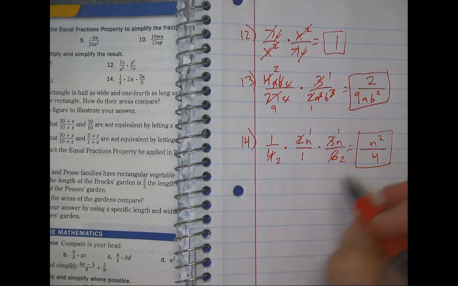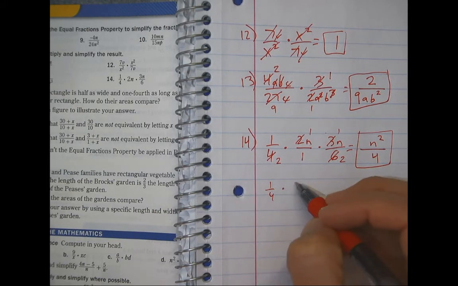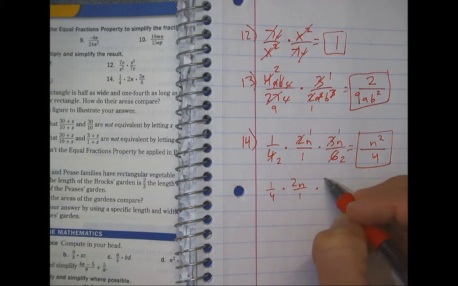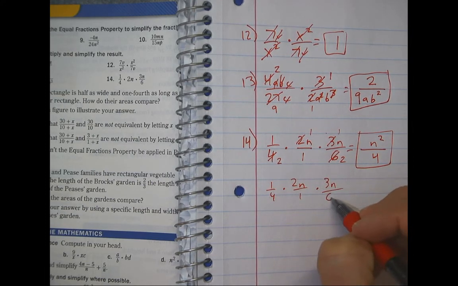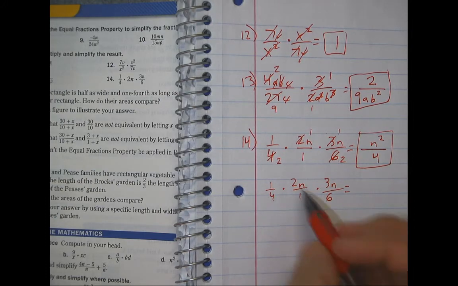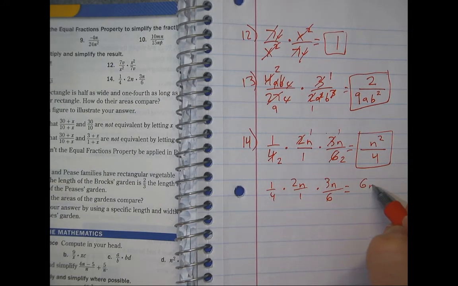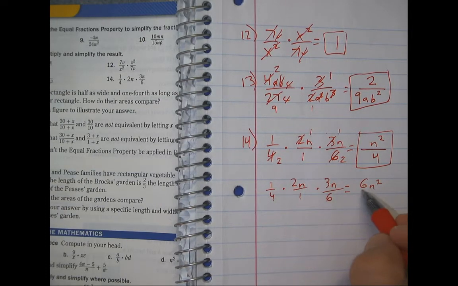And that's done. Now, let's go back for a second. Let's try it where we don't necessarily simplify early. So straight across, you're going to get 6n squared. It's still n times n. And 4 times 6 is 24. And then you'd have to simplify the 6 and the 24.